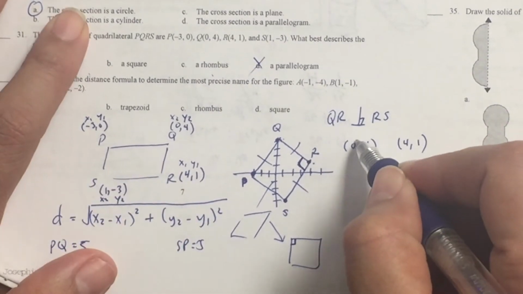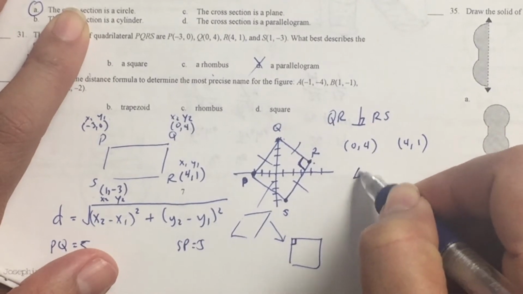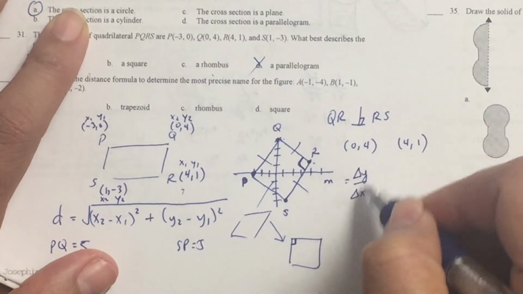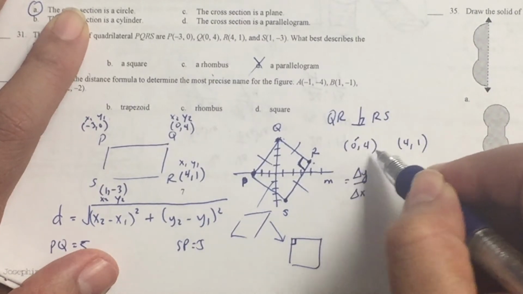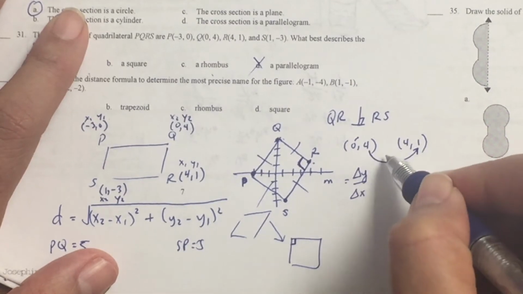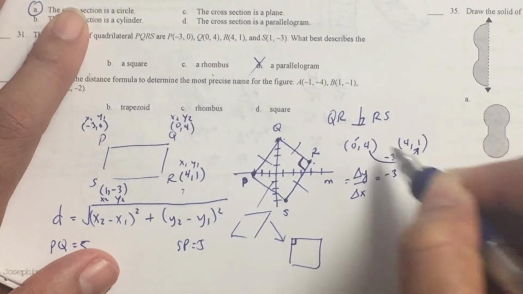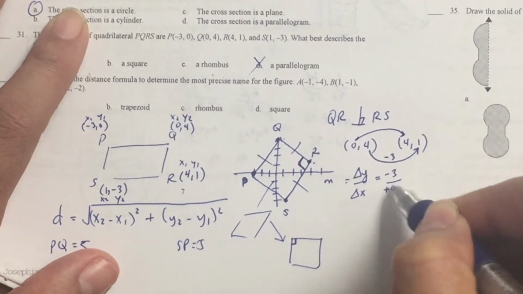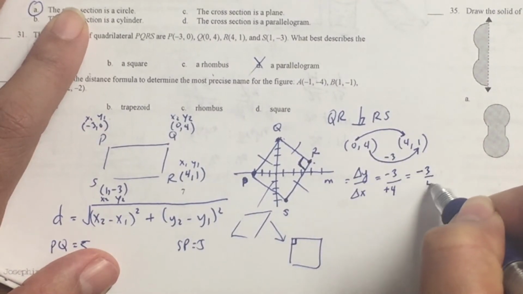So slope is change in Y over change in X. Rise over run. So change in Y. If it goes from 4 to 1, what did I do? Subtract 3. Then it goes from 0 to 4. What did I do? Add 4. Take care of the signs for me. So negative 3 over 4.